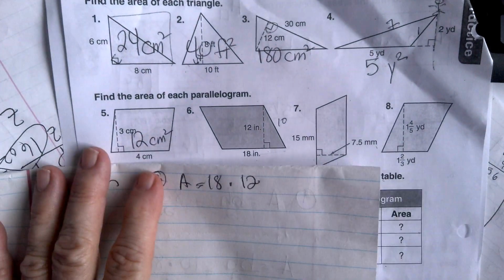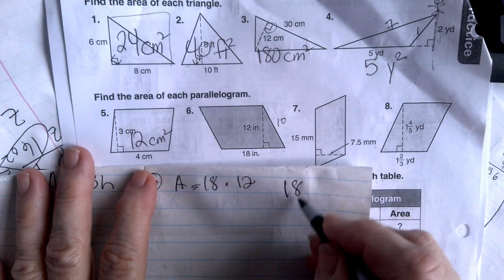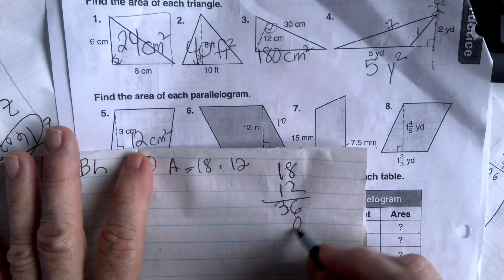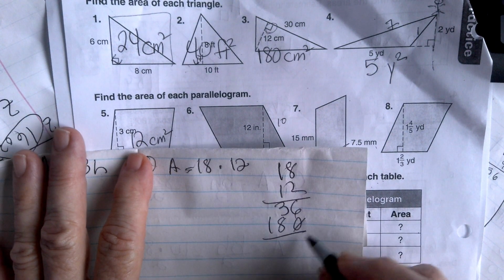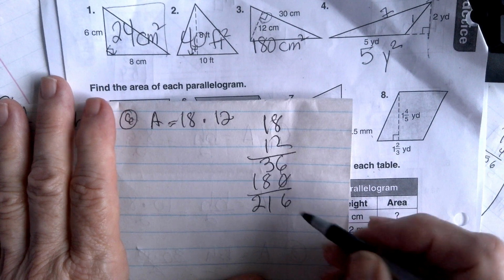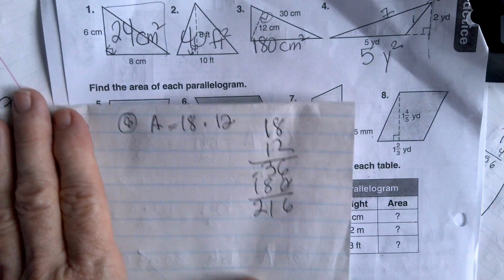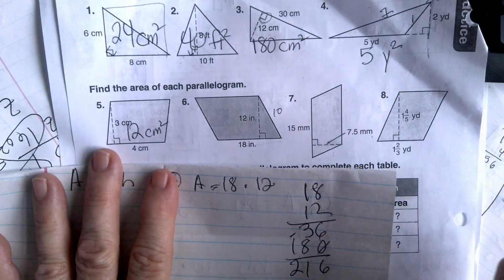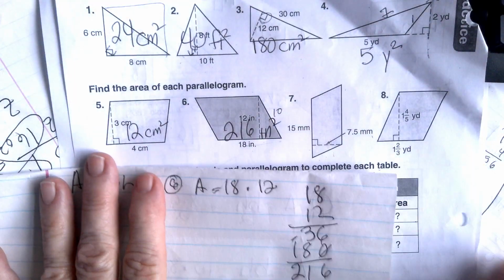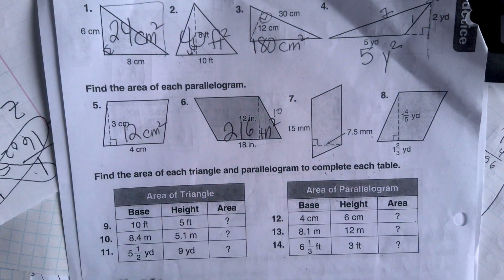Did you already multiply it out? So 2 times 18 is 36. 1 times 18 is 18. That's not that bad. Carry 1 and it's 216. So this one is 216 square inches.